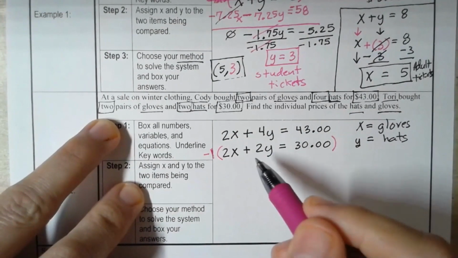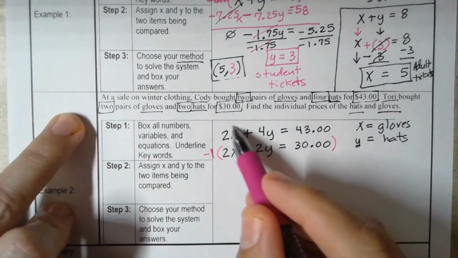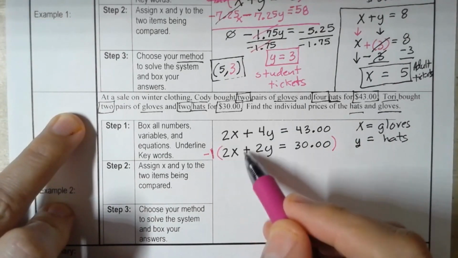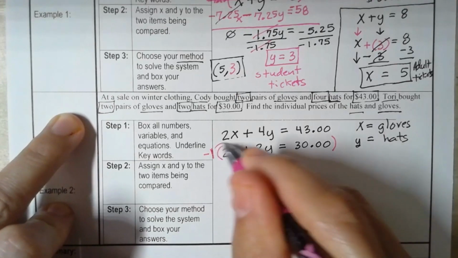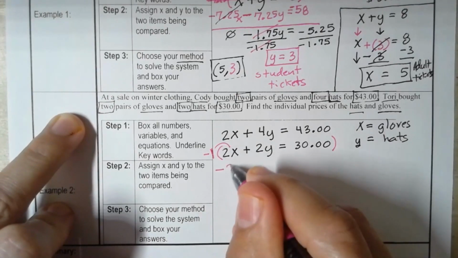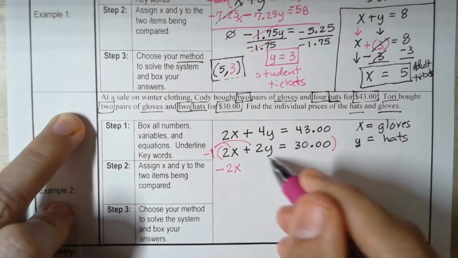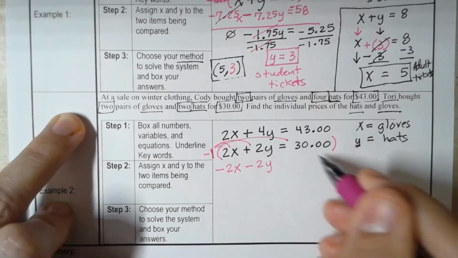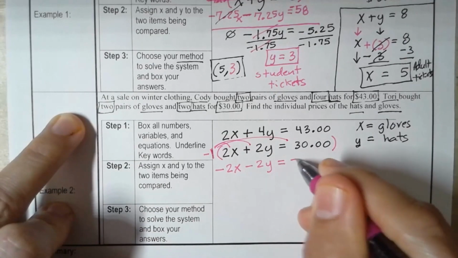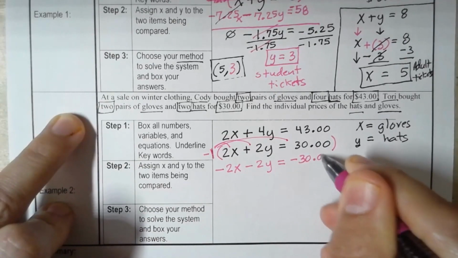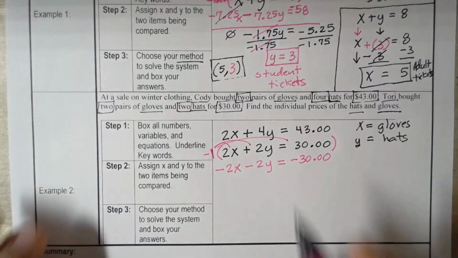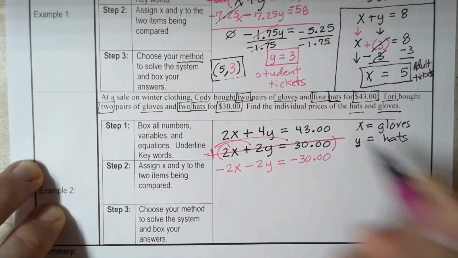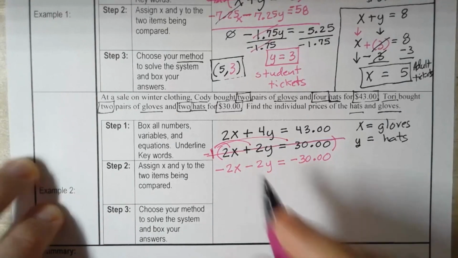The reason I know to multiply by -1 is because this 2x right here is positive, so in order to eliminate it, I need to make the one at the bottom negative. So -1 times 2x gives me -2x. -1 times 2y gives me -2y. And -1 times 30 is going to give me -$30. Now at this point I am going to draw a line through the one that I just eliminated so I don't get mixed up. And now we're going to do math top to bottom.